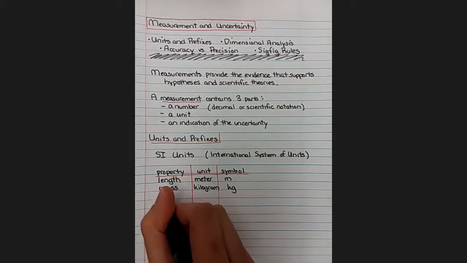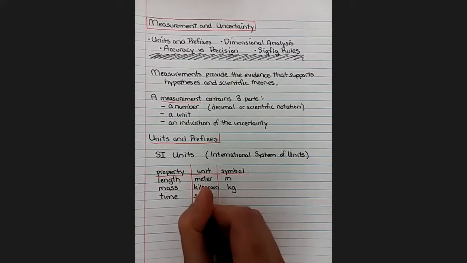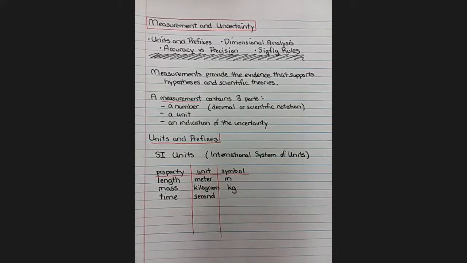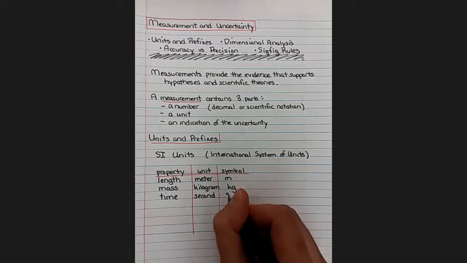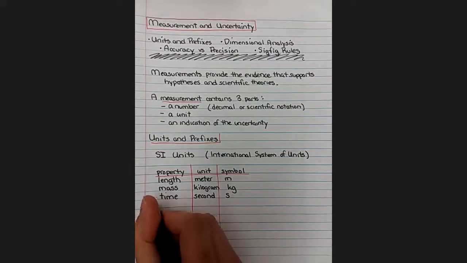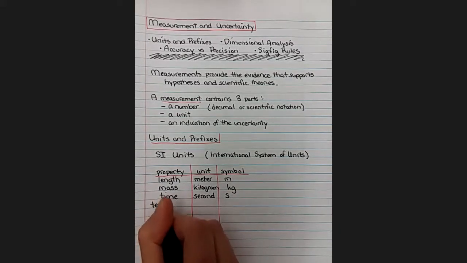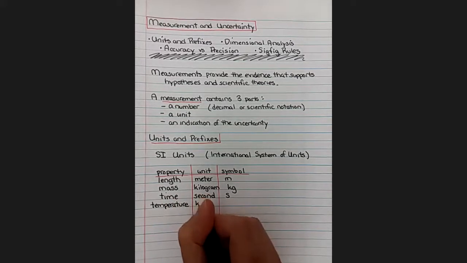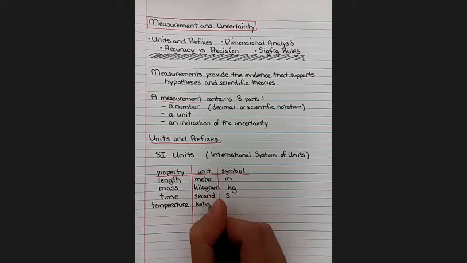We can also measure time, and there is a standard unit for time. The standard unit is the second. Kind of a small unit, maybe smaller than you would have thought, but it is the second. And that symbol is s. There is a standard unit of temperature for how warm or cold something is. And that standard unit is named after Lord Kelvin.